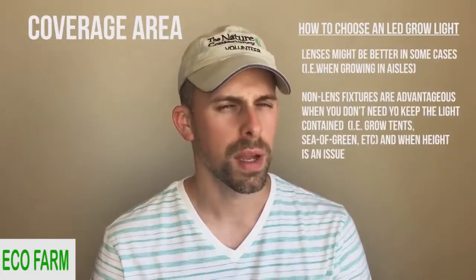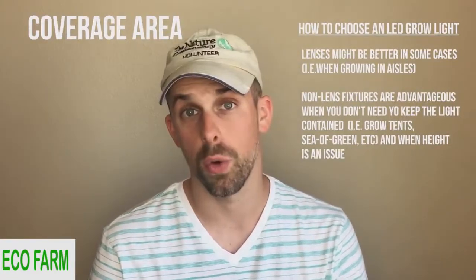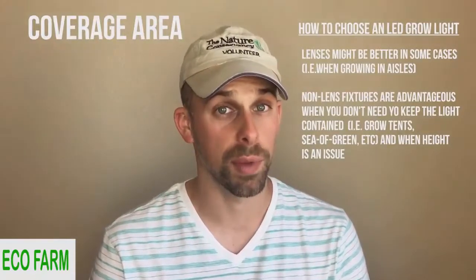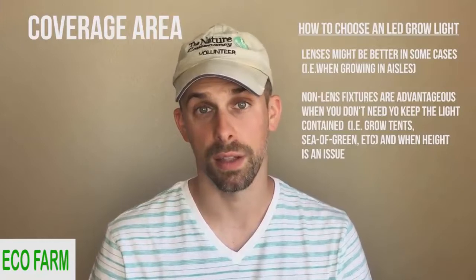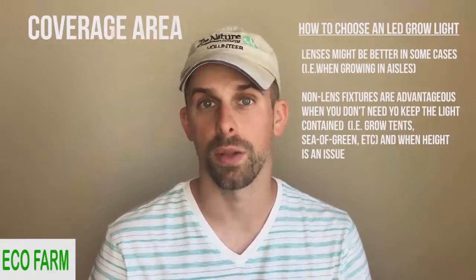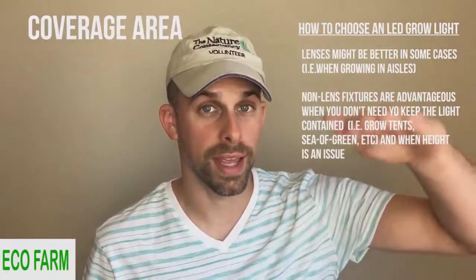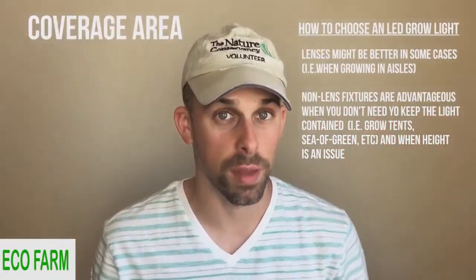of the canopy. So I'm not going to comment here on which style, whether it's lenses or no lenses, is better for your grow, because it really depends on your application or preference. Different manufacturers have different opinions on lenses, which affects the way that their lights are used. So in general, lenses determine how close that light can get to the top of the plants and how that light is concentrated down on the plants.